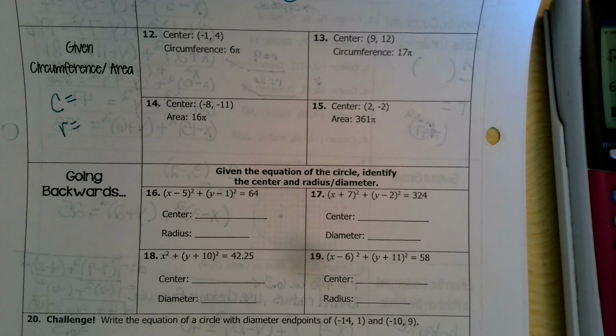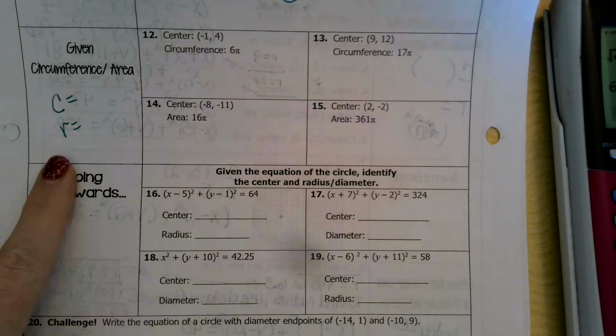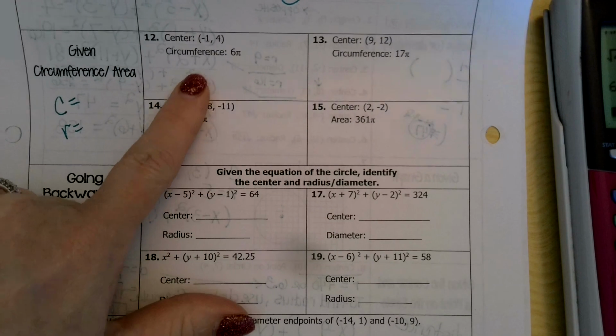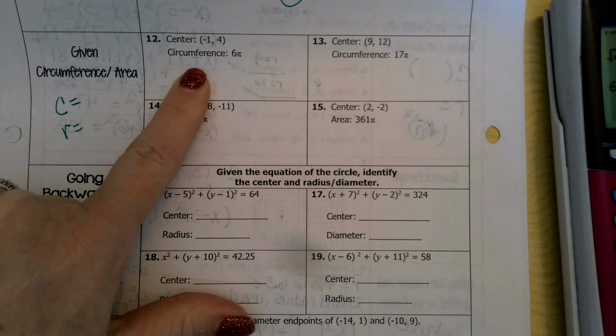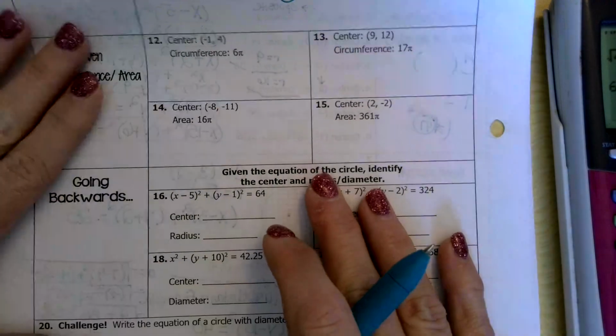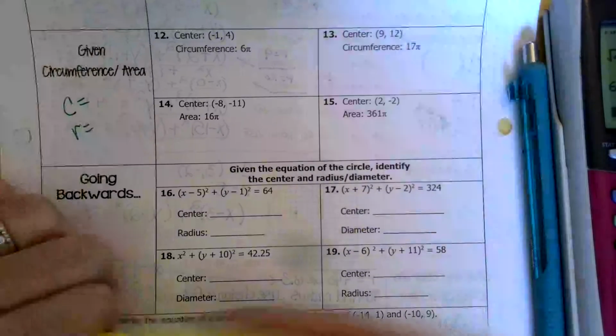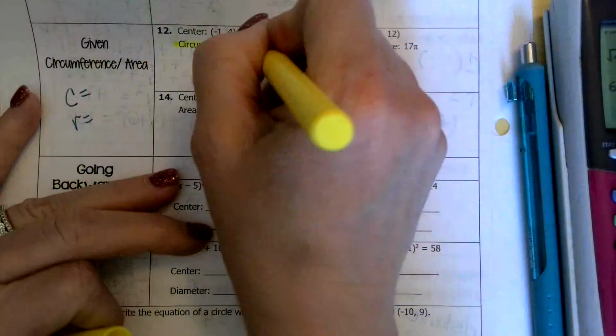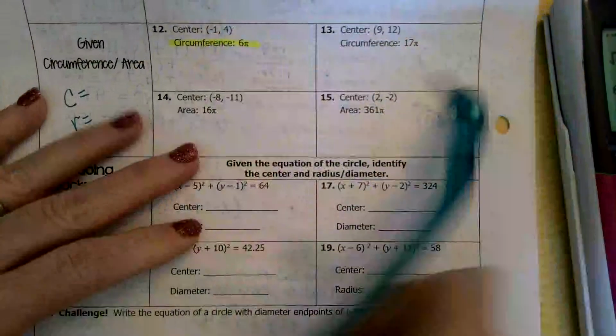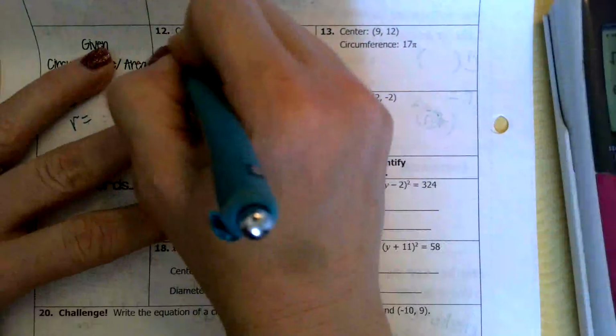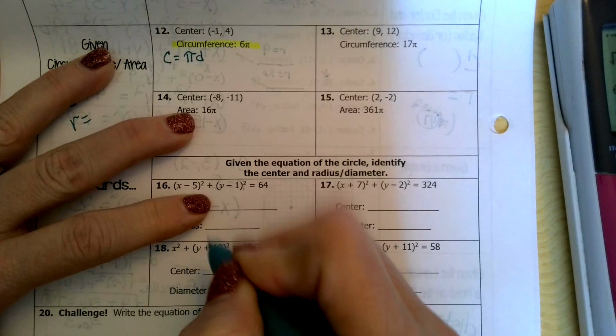Okay, so I've got my center, but I need my radius. So they gave us the circumference. So guess what? Circumference is pi times diameter. Diameter is double the radius. We can use that information to get the radius to be able to write the equation of the circle. Okay, so we're going to do what we did on worksheet number 49. This is what they gave us, I'll highlight it. So that's the formula we're going to start with. Okay, circumference equals pi times diameter.